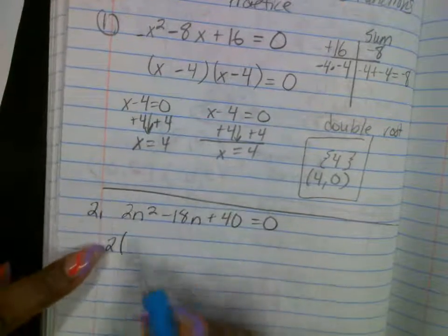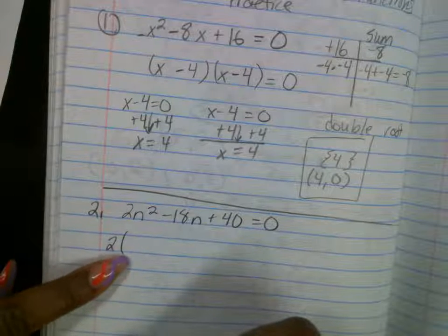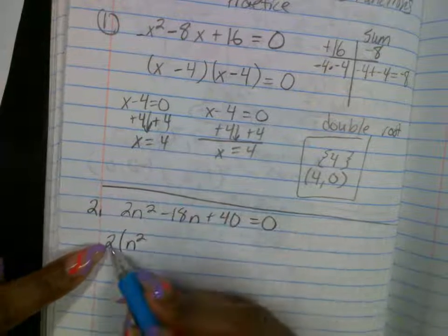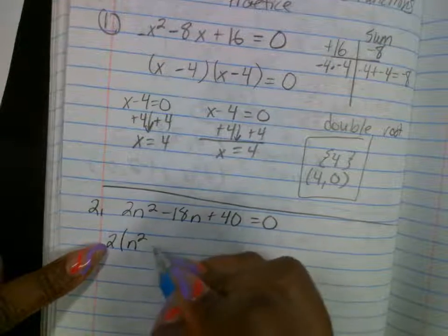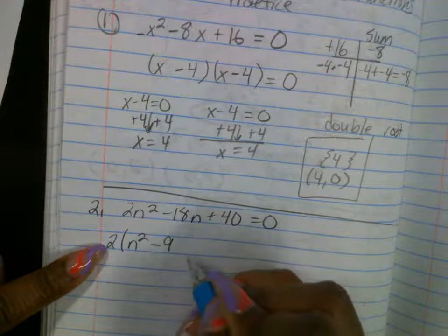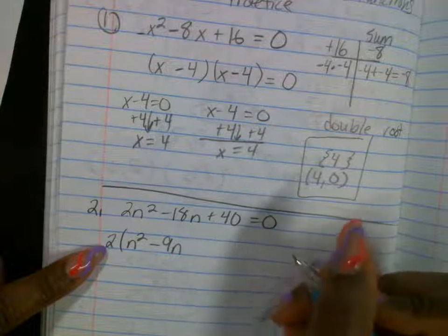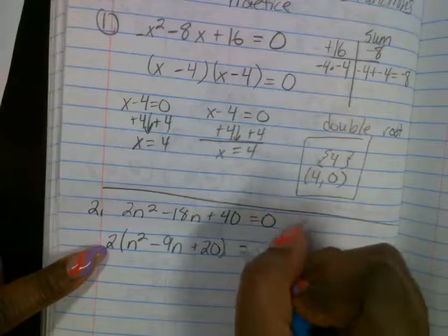When I take out a 2, 2 times what will give me 2n squared? 1 n squared. Very good. 2 times what will give me a negative 18n? Negative 9n. 2 times what will give me a positive 40? 20. And bring down the equal sign and the 0.